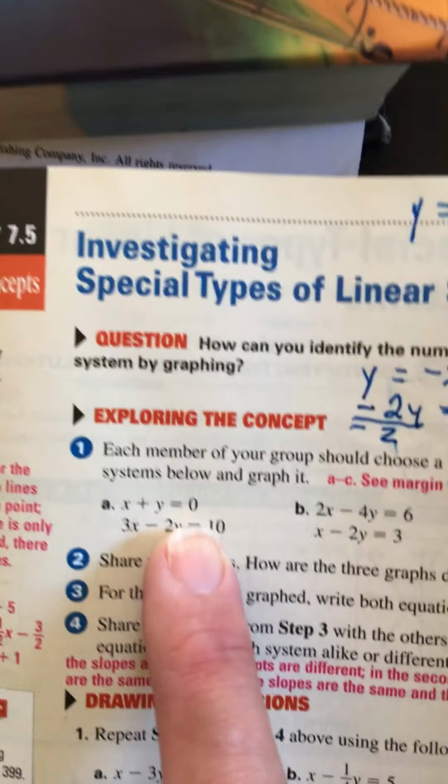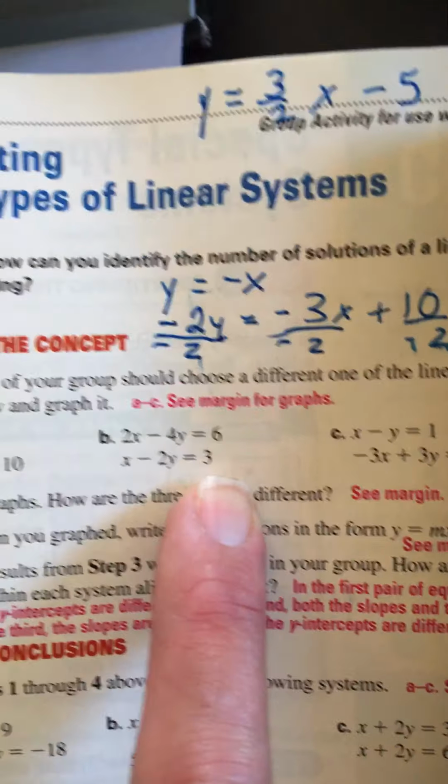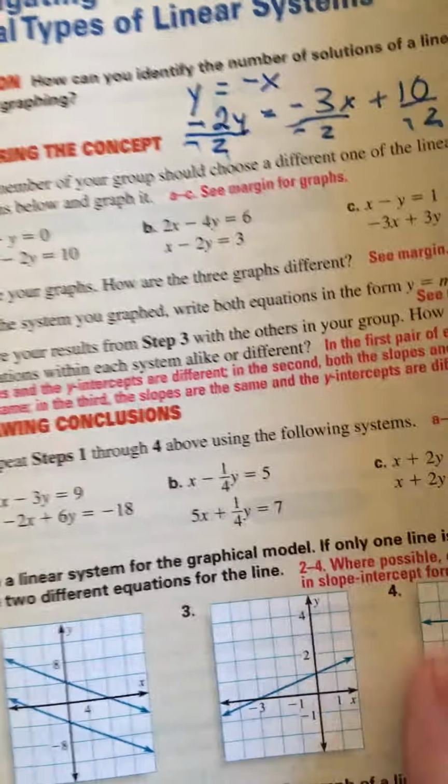So then you're going to graph this one, just like that. Then you're going to do the middle one. Then you're going to do the last one. You're going to answer the questions, and then I want you to continue graphing all these things on your calculator.